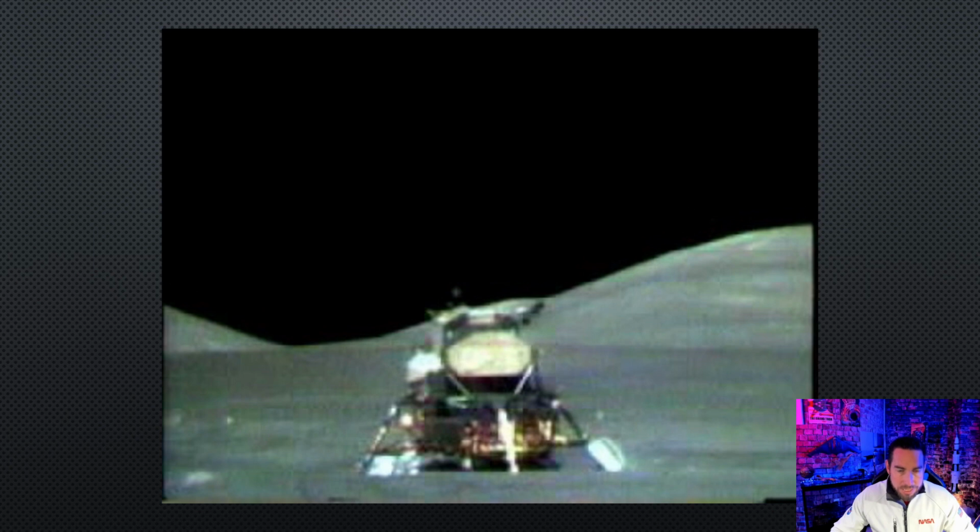But you can see it again. Just watch the dust that kicks up. 2, 1, ignition. Burn away, Houston. It's a lot of dust. All the shiny colored things, that's foil that was getting kicked off of the lunar module.